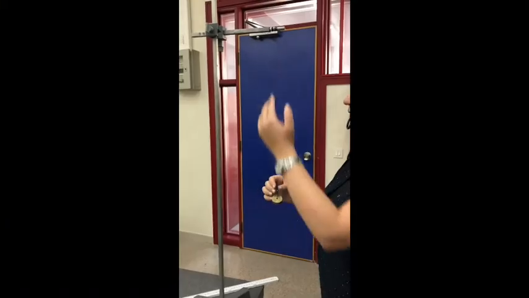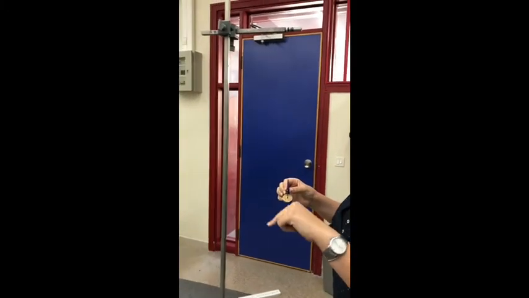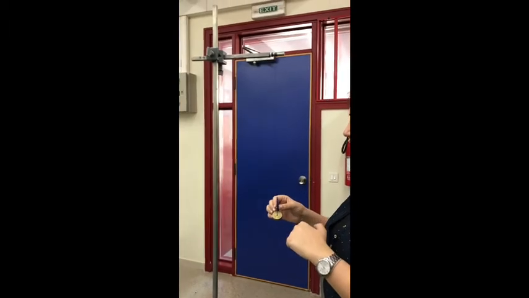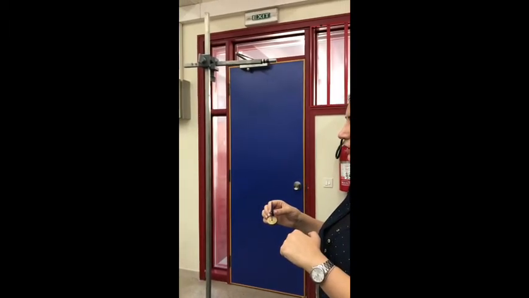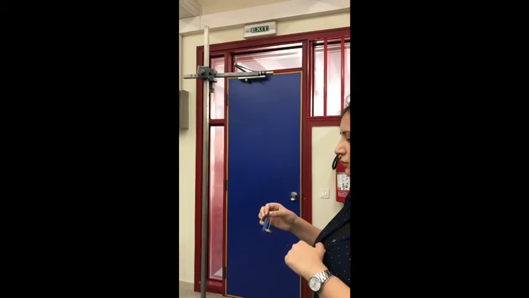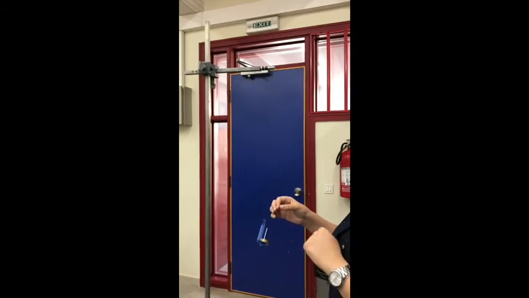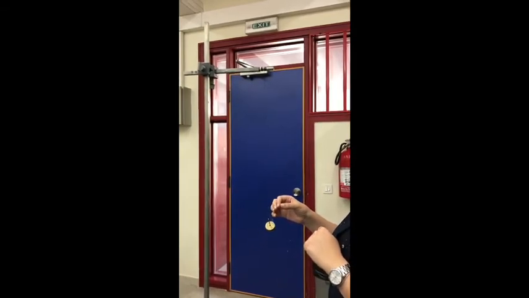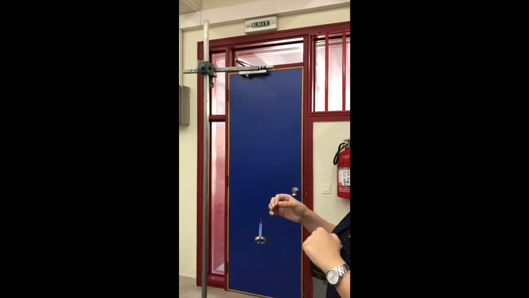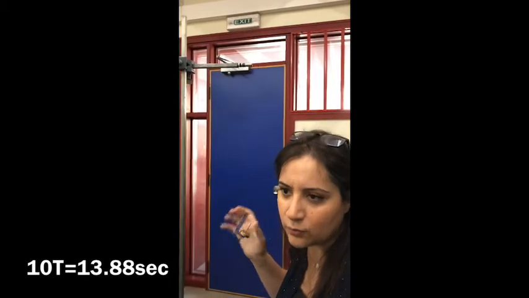So this is the vertical, okay? With 50 grams, I'm taking a small angle, and we will measure the time for 10 periods as well. So I will start now, 1, 2, 3... 10. 13.88.